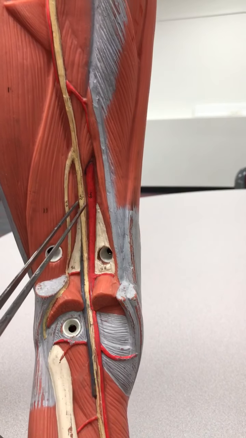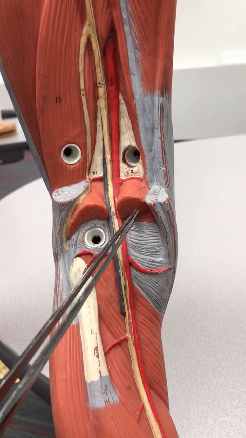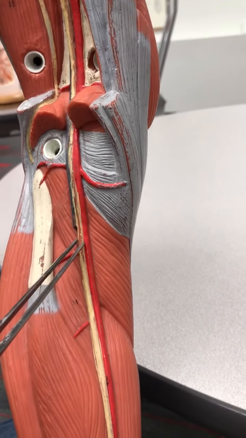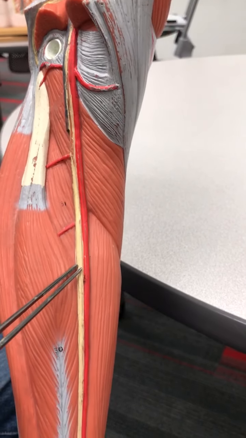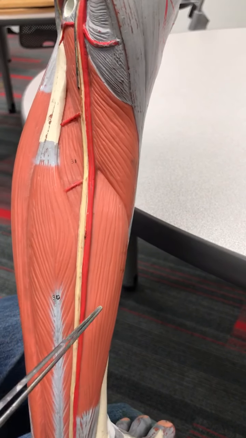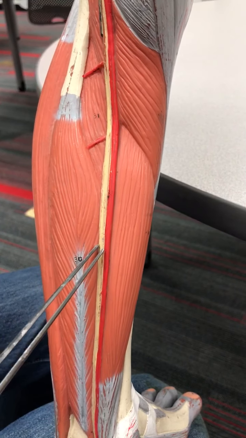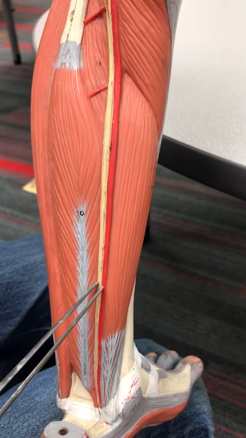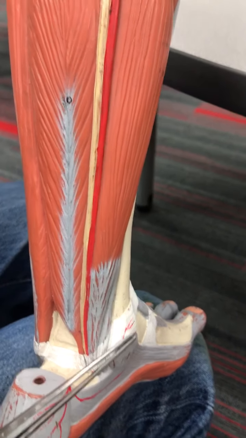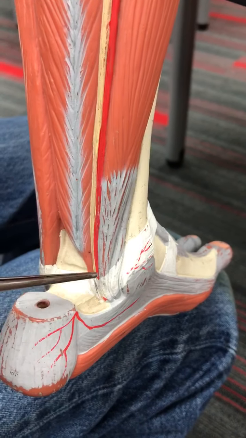The tibial nerve passes inferiorly through the popliteal space, parallel to the artery and the vein, between the heads of the gastrocnemius muscle, passing inferiorly down the lower leg, and at this point passes between the flexor hallucis longus and the flexor digitorum longus, passes again parallel to the artery and vein. At this point, the tibial nerve passes all the way down to the area of the medial malleolus, and it passes posteriorly and inferiorly around the medial malleolus.